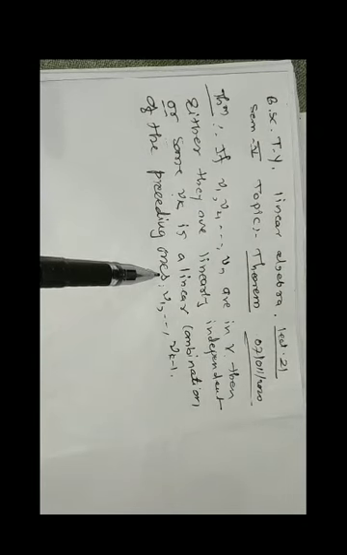Some vk being a linear combination of preceding ones means they are linearly dependent. So it is a very trivial statement. Whatever the number of vectors in vector space V, there are only two possibilities: either they are linearly independent or they are linearly dependent.